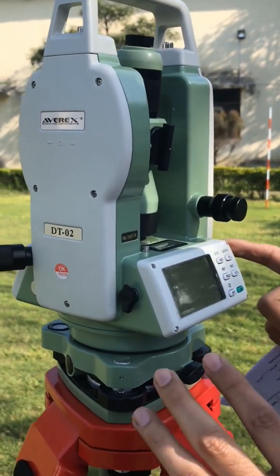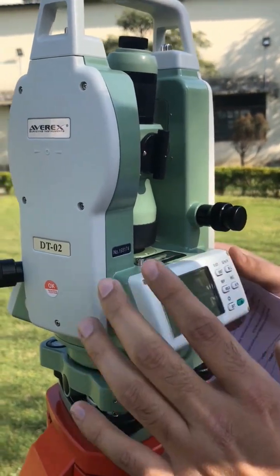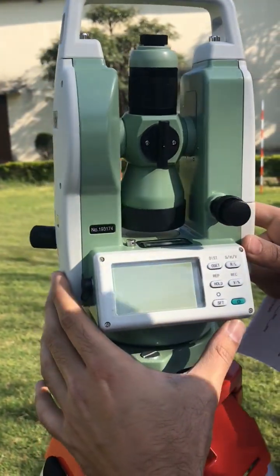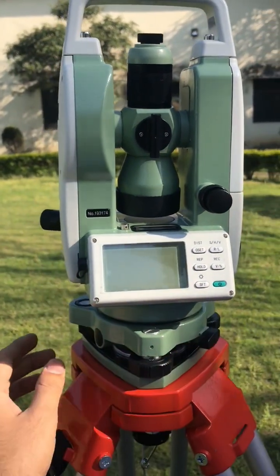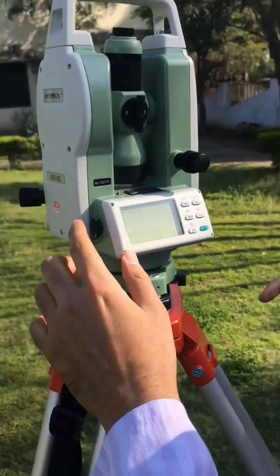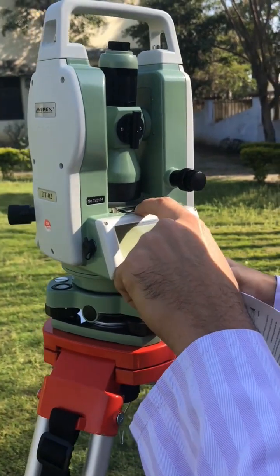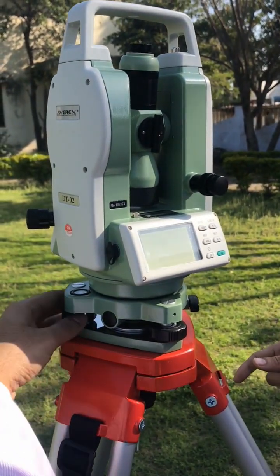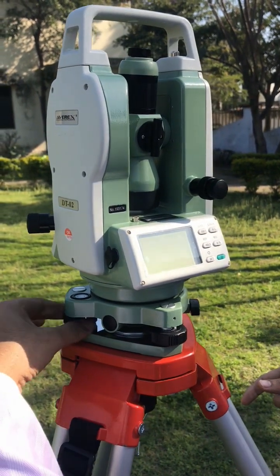The bubble is in the center, but we will now check whether it is in the center on all sides or not. For that we will turn the Theodolite 90 degrees, and now we will see whether the bubble is in the center or not. It is not in the center, so we will use this third screw to bring it to the center.